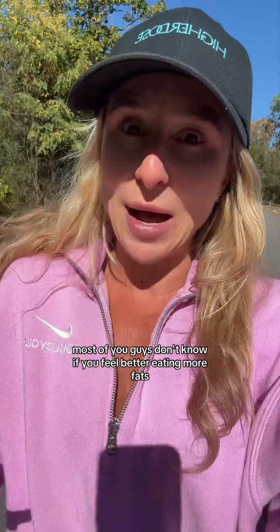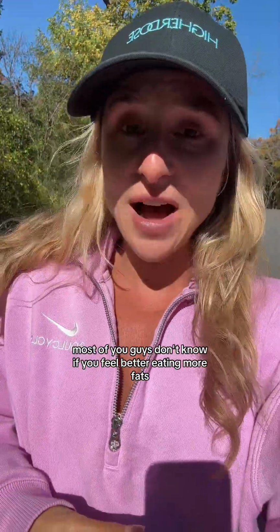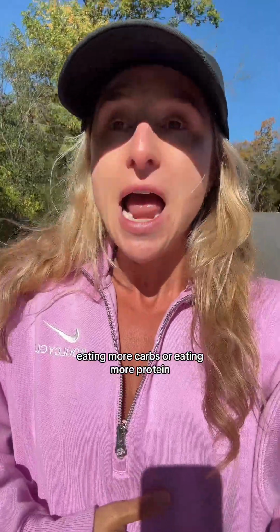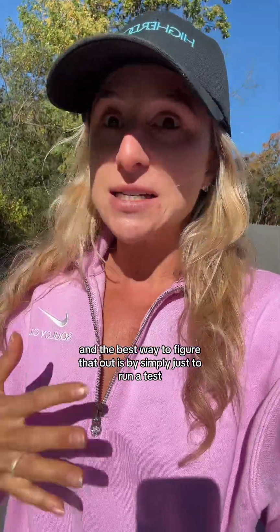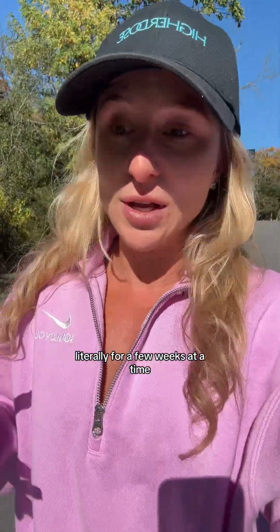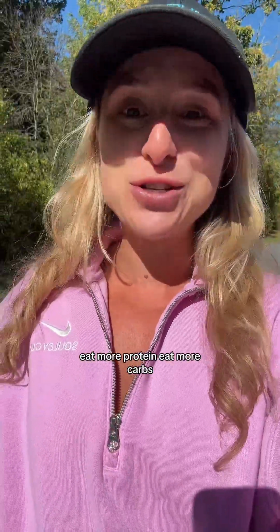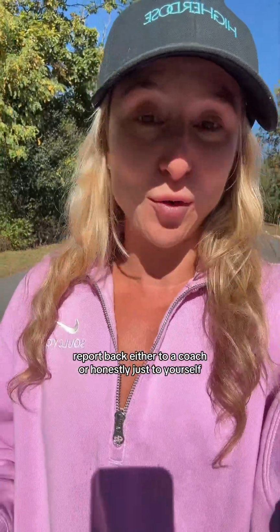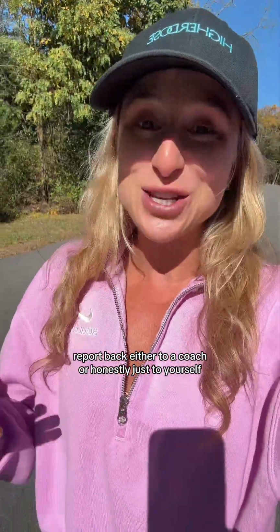Because in my experience, most of you don't know if you feel better eating more fats, more carbs, or more protein. The best way to figure that out is simply to run a test, literally for a few weeks at a time: eat more protein, eat more carbs, eat more fats, and then report back either to a coach or honestly just to yourself.